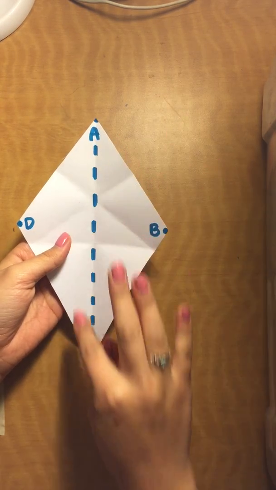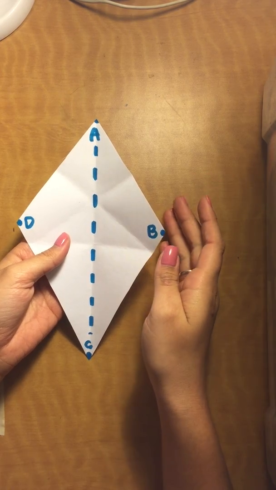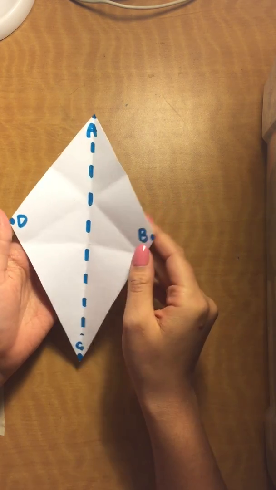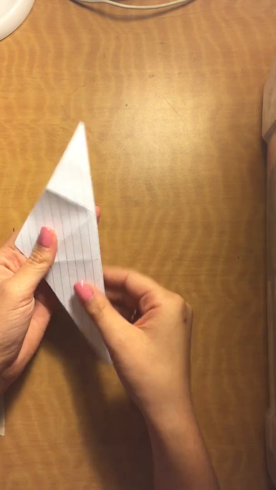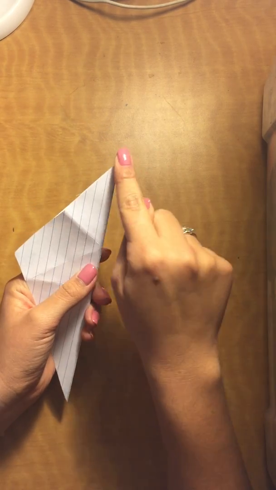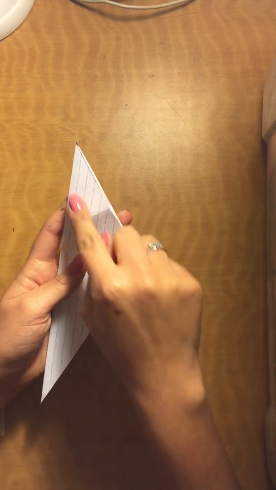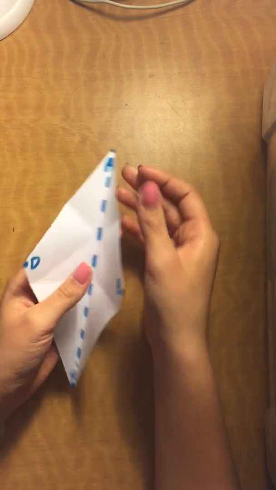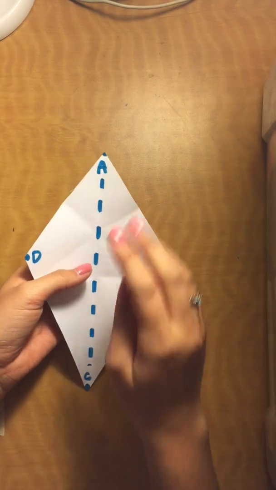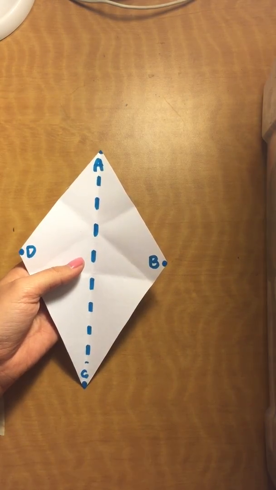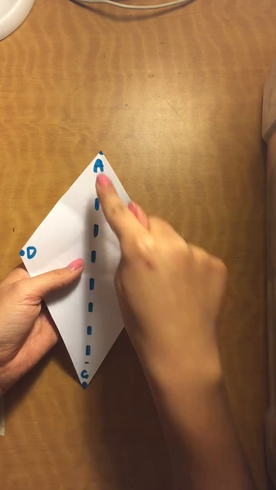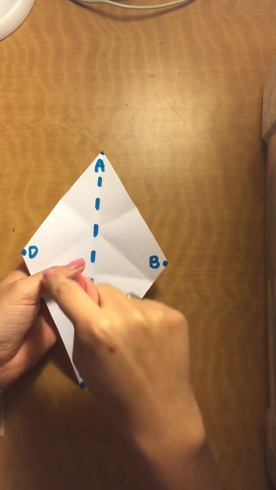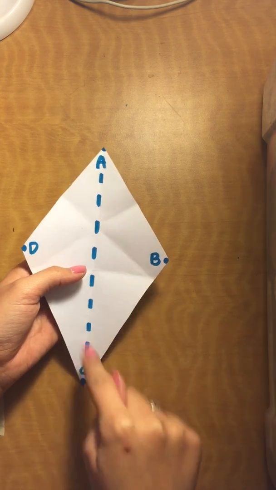So we know it goes through angle A and C, so most likely it's going to bisect angle A and C. Let's see if it creates two equal measures though. So if we fold it, we can see that this is congruent to this. So it does create two equal measures because they're perfectly aligned. So we know that the line of symmetry, this AC, is bisecting angle BAD and angle BCD.